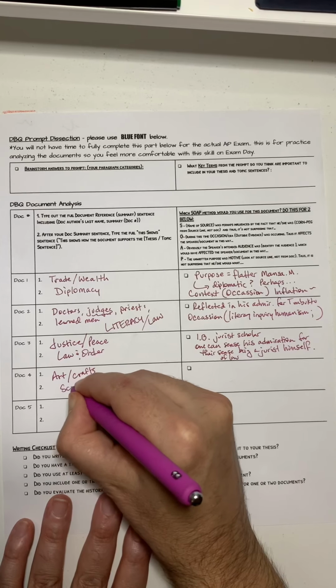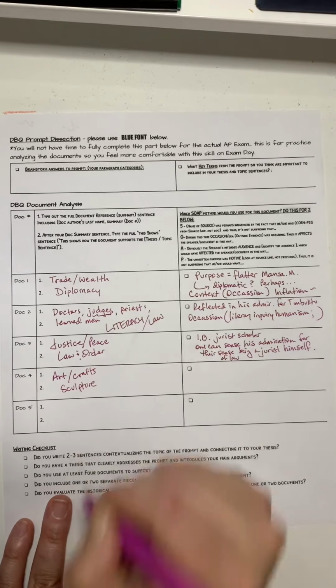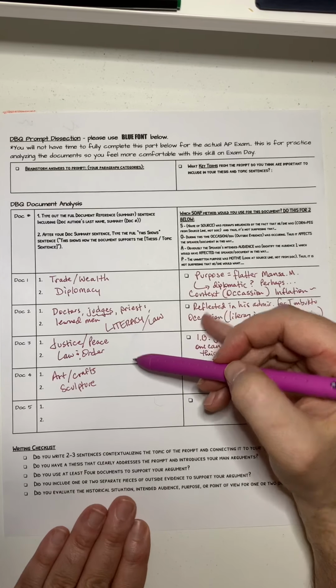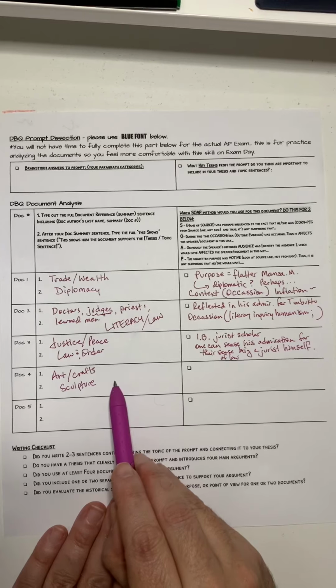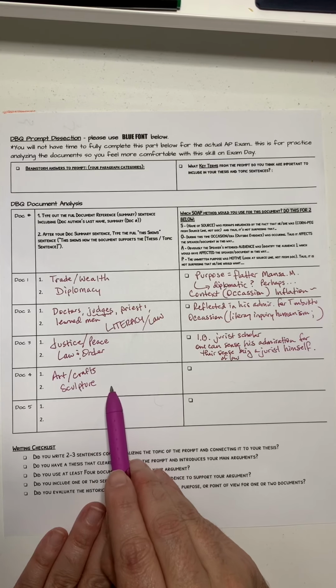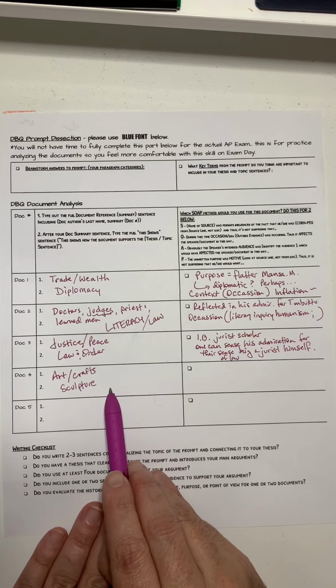Arts or crafts, sculpture, right? And so we can see that this is a different document than perhaps the first three documents. This one is probably going to be under a different kind of topic sentence, which we'll deal with here in just a second.